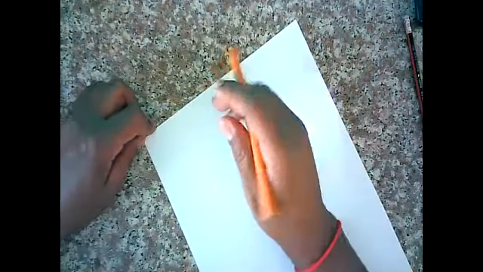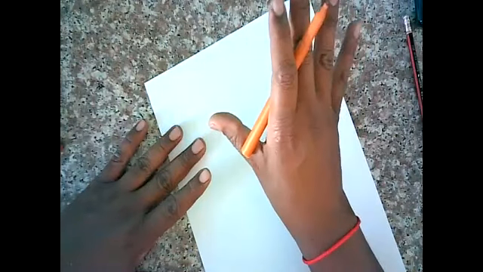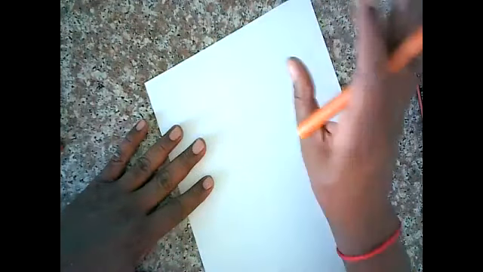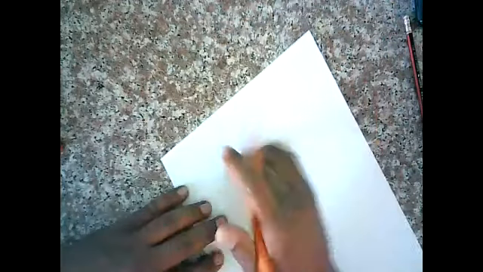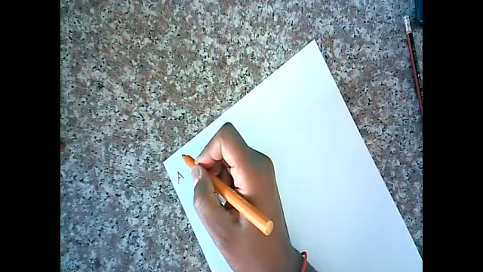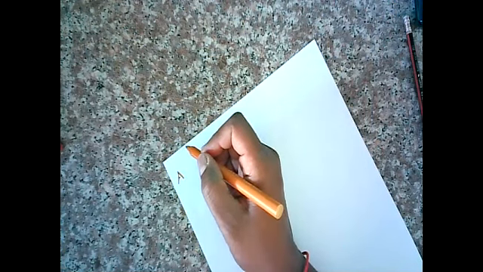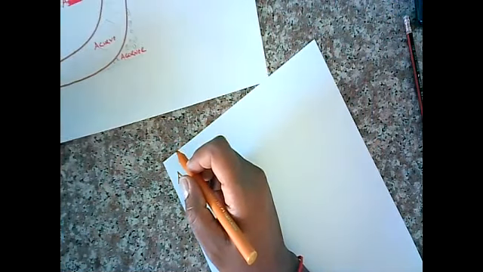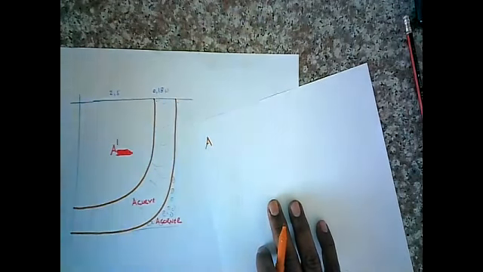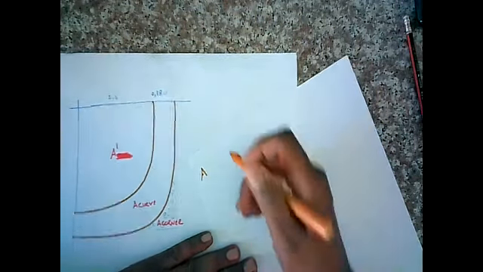Now, let's start with A1. Notice, I'm not going into site clearance and earth excavations because we don't know the area to work with. All right, so let's look at A1.